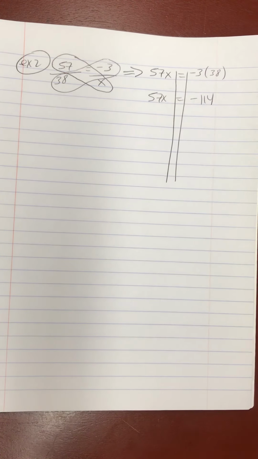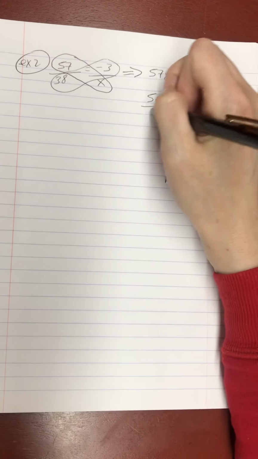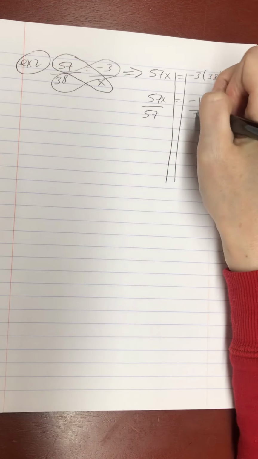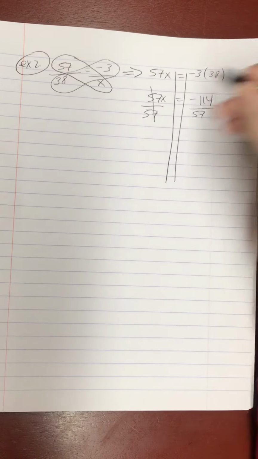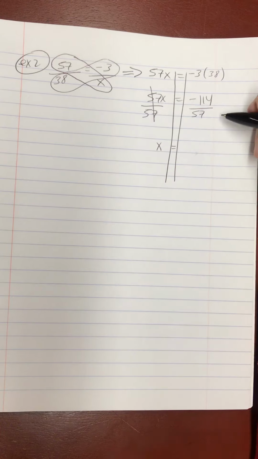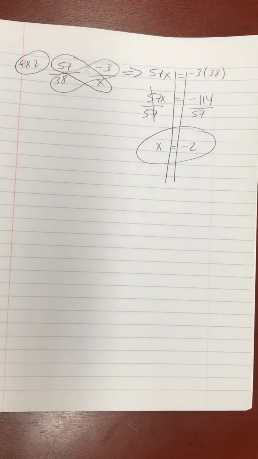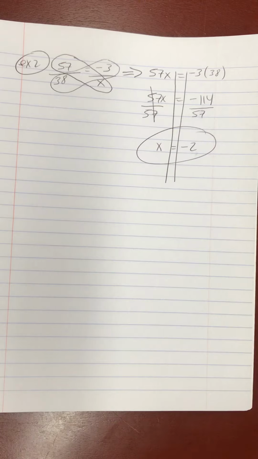You get -114. And now your last step, of course, is to get x by itself. So you have to get rid of the 57. You can divide both sides by 57. It cancels over here. So you get x equals -114 divided by 57. And it just so happens that this works out to a nice answer of -2. All right, so x equals -2, final answer.